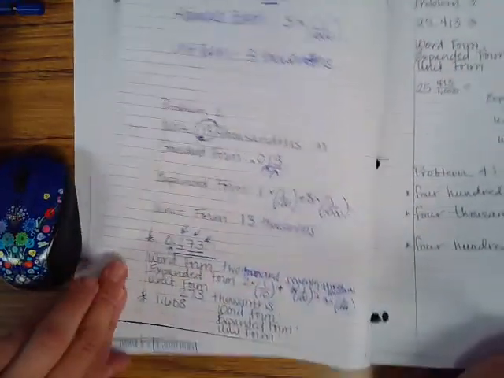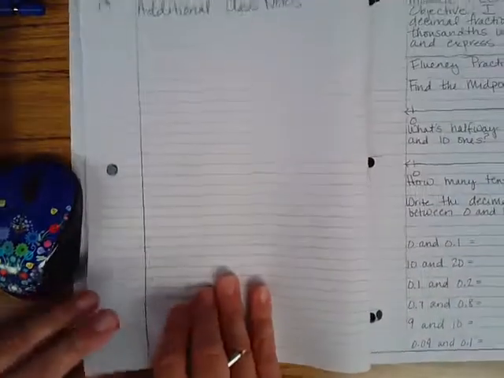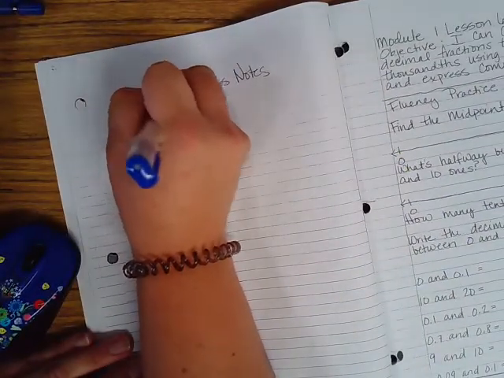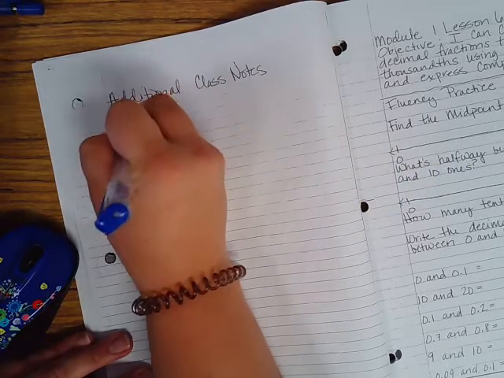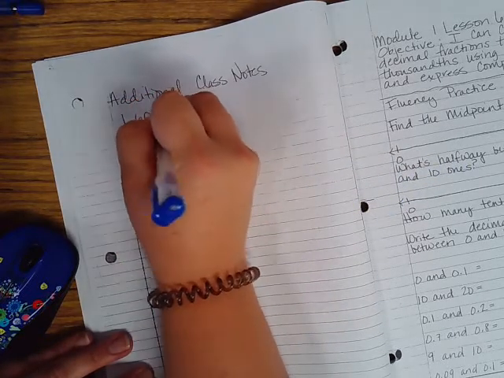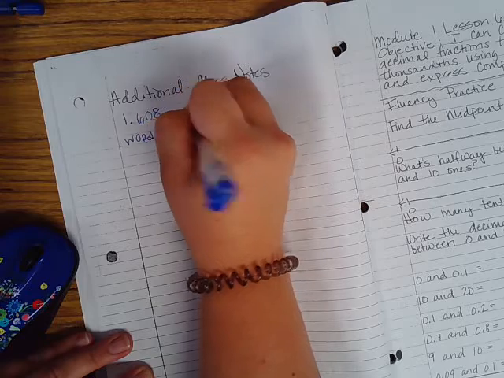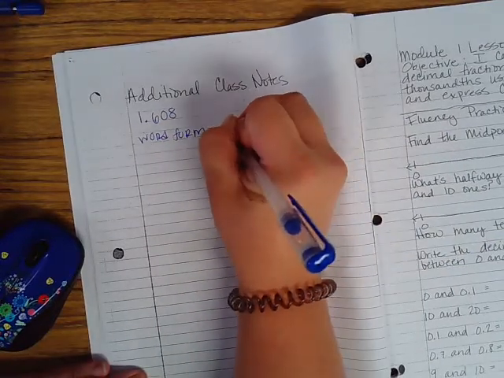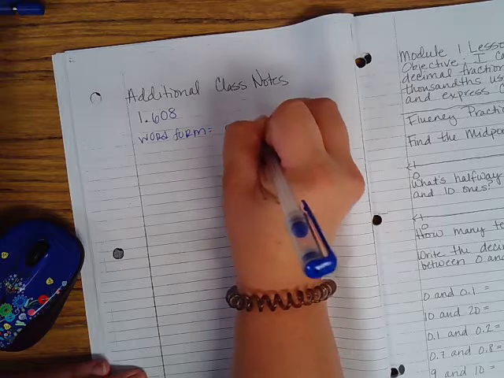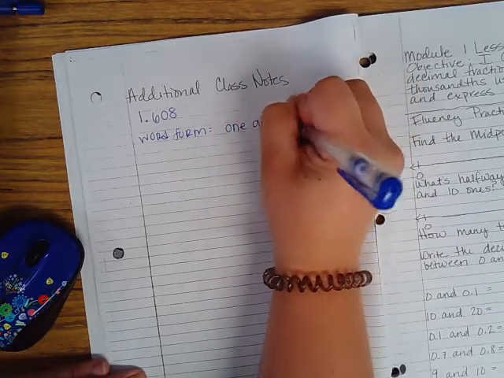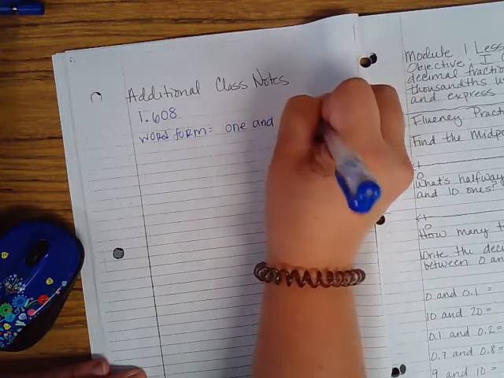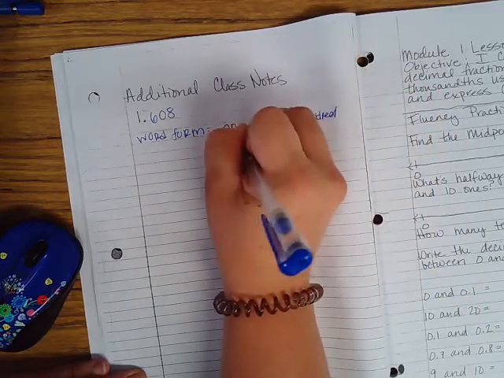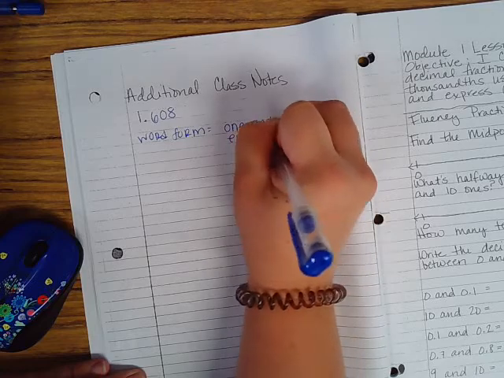I'm going to flip over and write this over here just so we have a little bit of room. All right, so for word form, compare your answers to mine just so you can see if you got them. 1 and 608 thousandths.